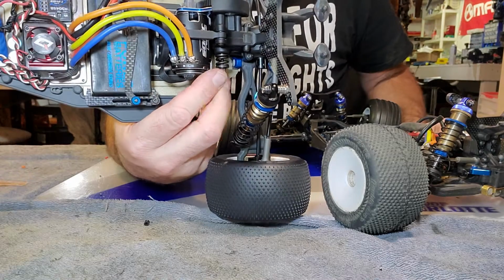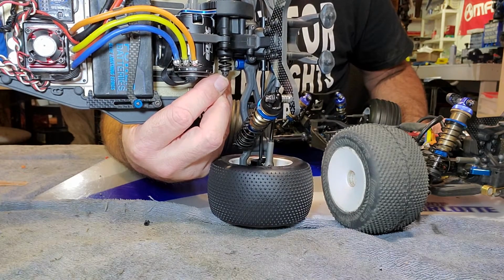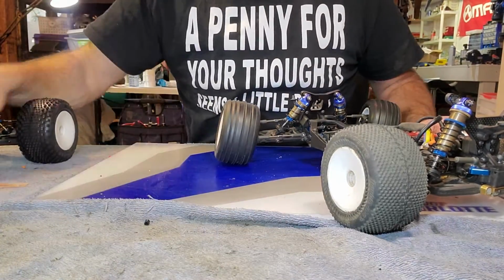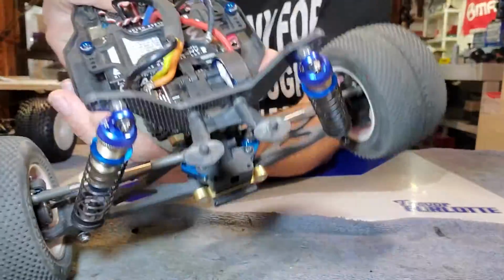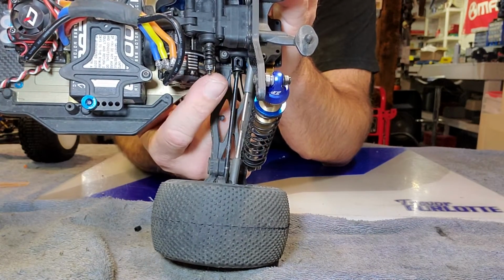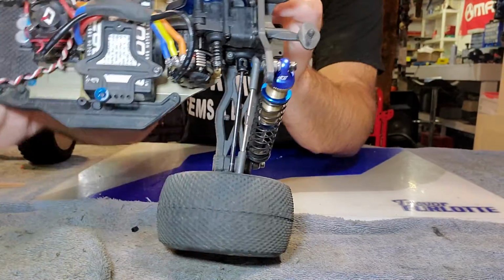So if we look at the size of that spring here on the carpet truck, you see it's quite large, 500 inch-pounds, I believe. Don't quote me on that. But then if you look at the spring for the slipper on the dirt truck, much, much smaller. And that will allow it to slip more.